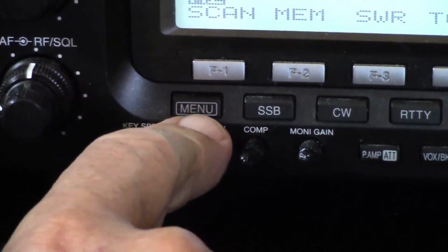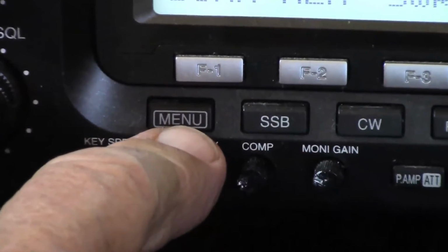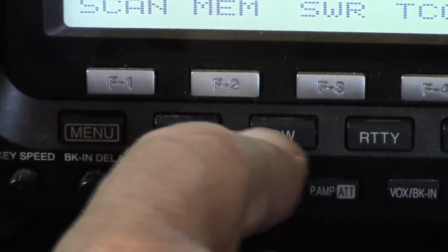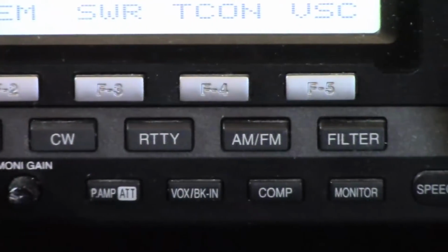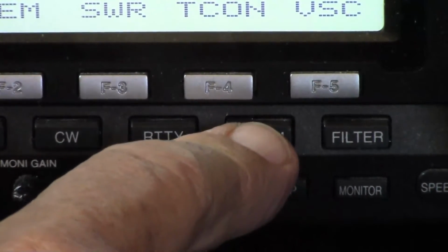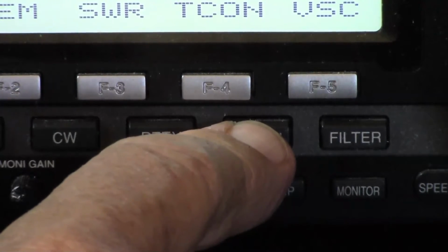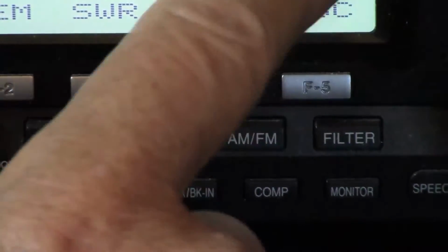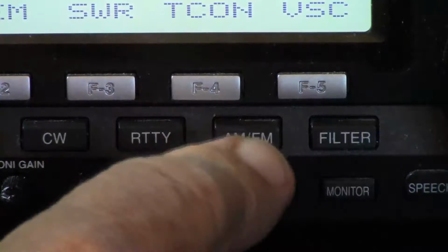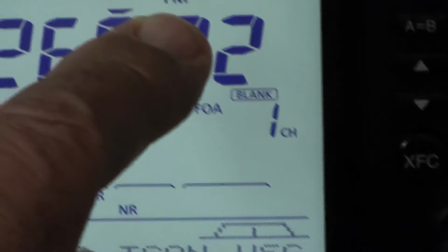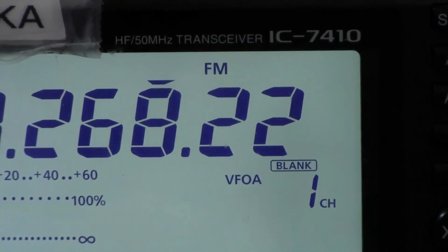Down along here, this is the menu button. We won't be using that. And the other functions down here are to select the mode of modulation: single sideband, CW, RTTY, AM and FM. This one's a little tricky because it toggles between AM, FM, and off, and it goes off when you select another band. But if we're going to be using it for tuning, remember, to get the FM, you may have to push it twice. Look for the icon up here, and you can see it change.